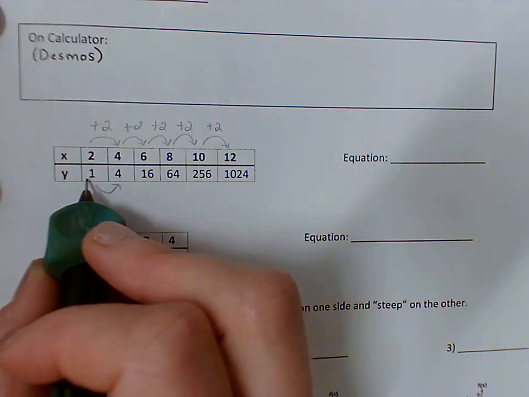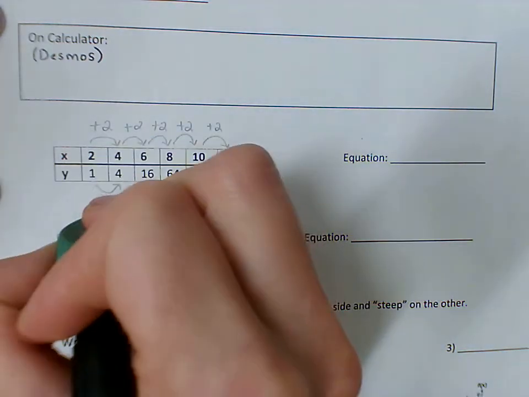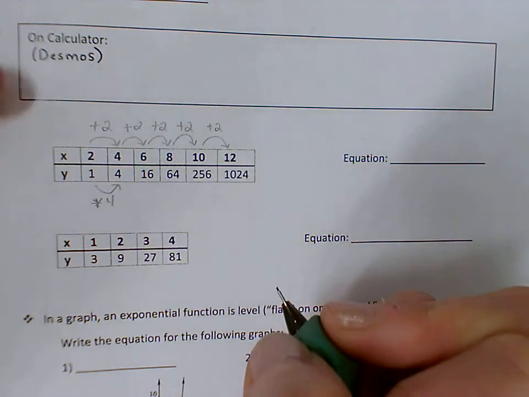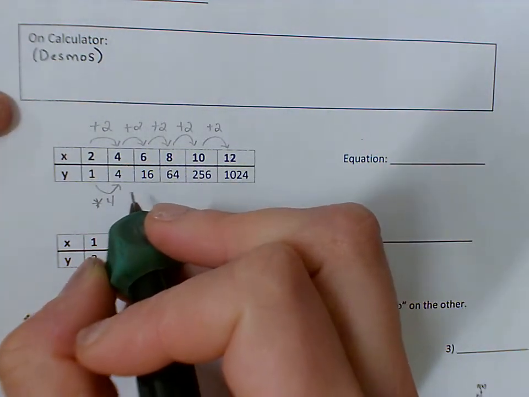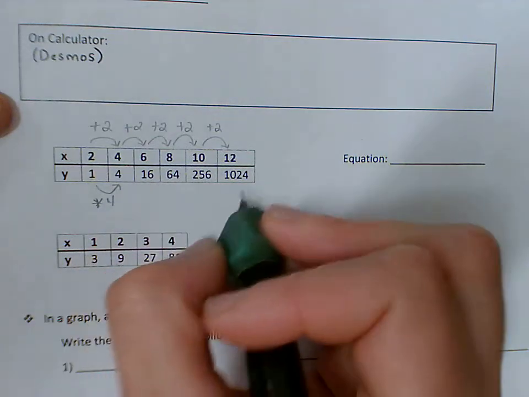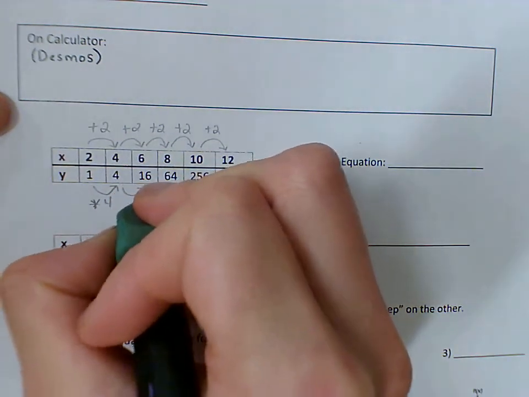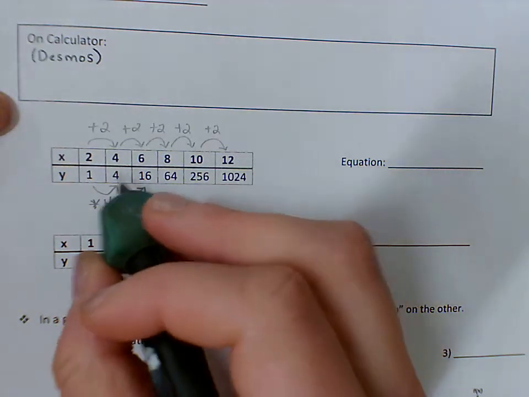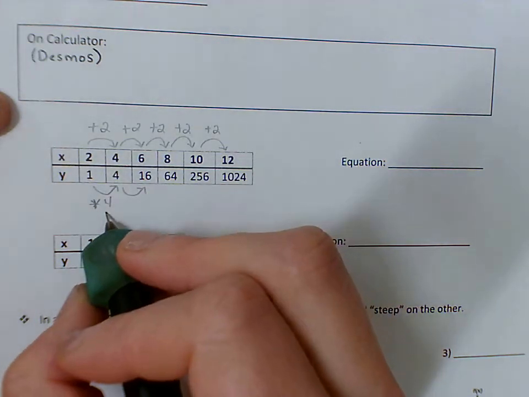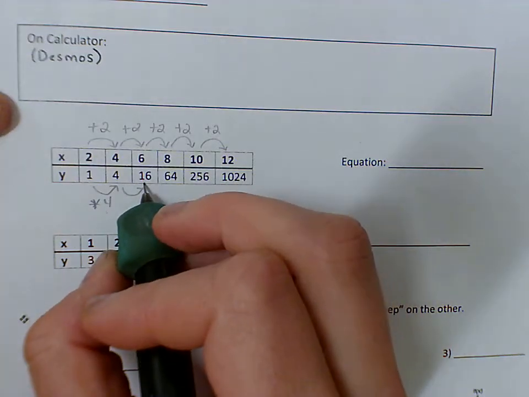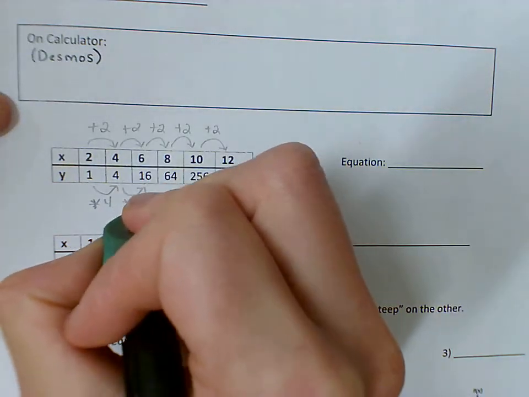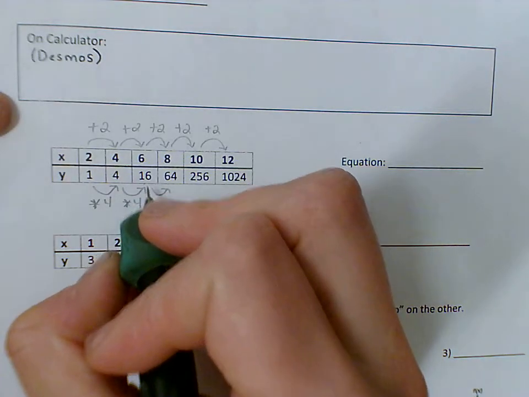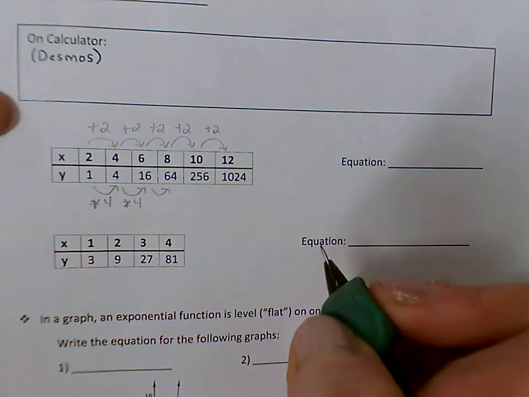So 1 times what gives me 4? Well, that shouldn't take much thought. If I multiply 1 by 4, I get 4. And so in order for it to be exponential, I would have to have that common factor all the way through. So all you're going to do is check to make sure that you're multiplying by 4 all the way through. So 4, if I take that times 4, will I get 16? And yes, I will. So I know that that one's good, but then you have to check the rest of them.